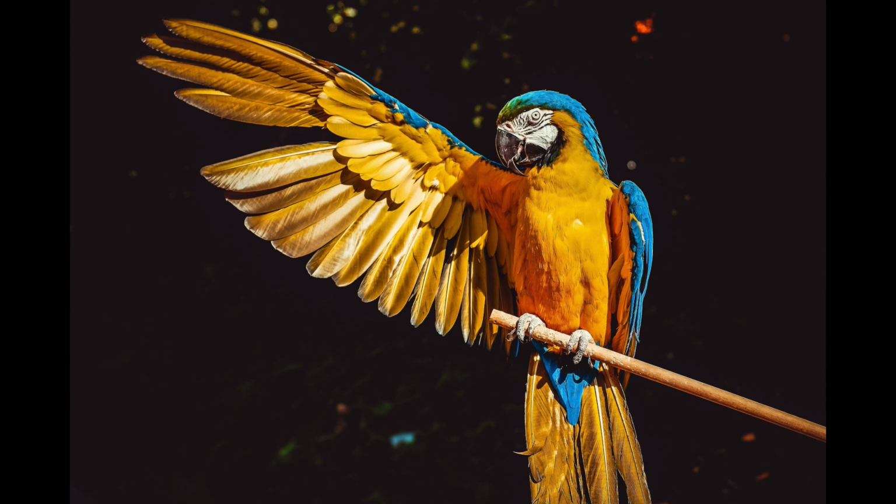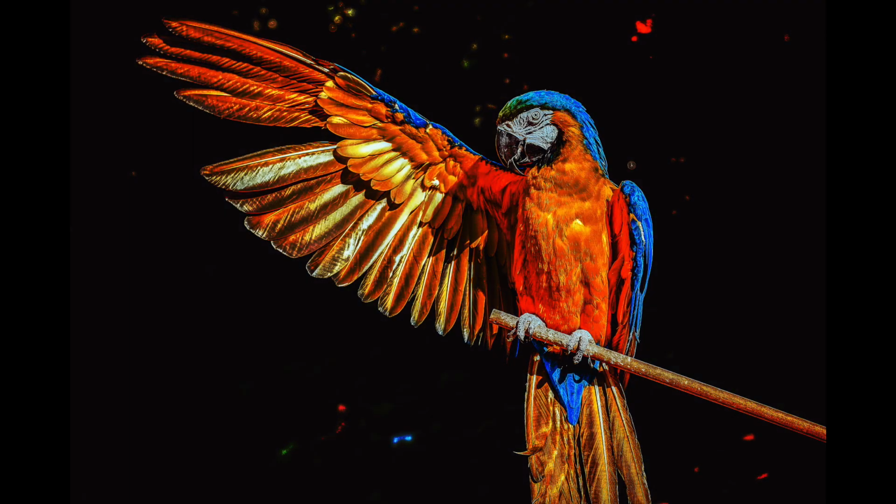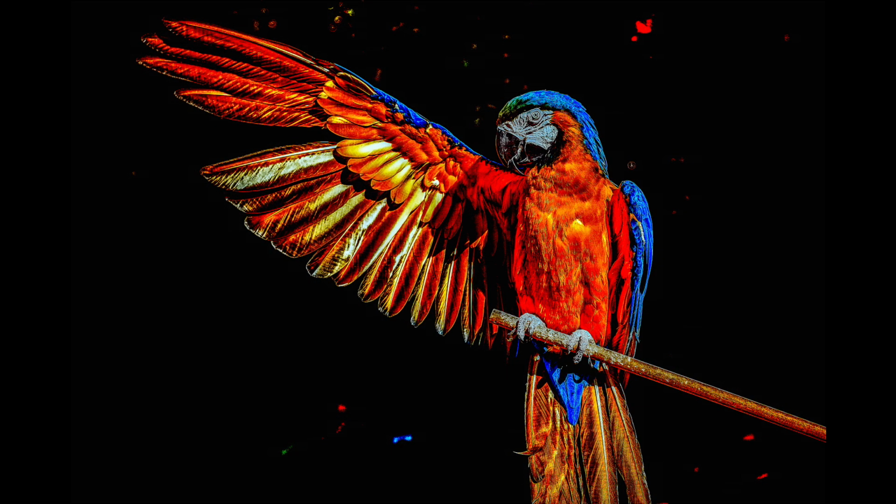Let's say you want to sell wall art with a certain look or feel on a site like Etsy. Take this parrot, for example. But you want all of your images to be super saturated with deep tones and crazy sharp details. And you want to do this over and over again for multiple images. Let me show you how to do this on Affinity Photo 2.